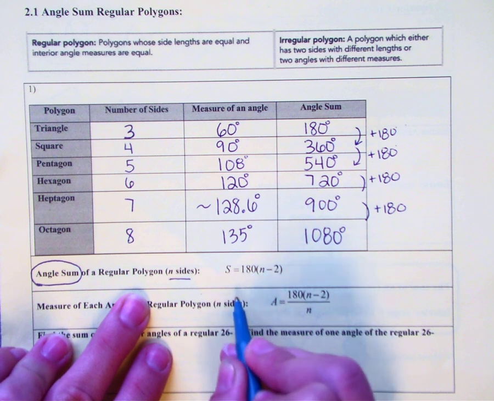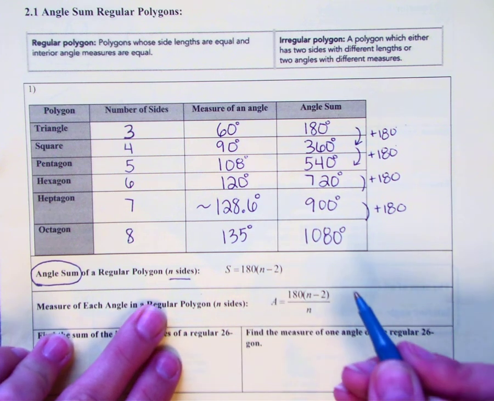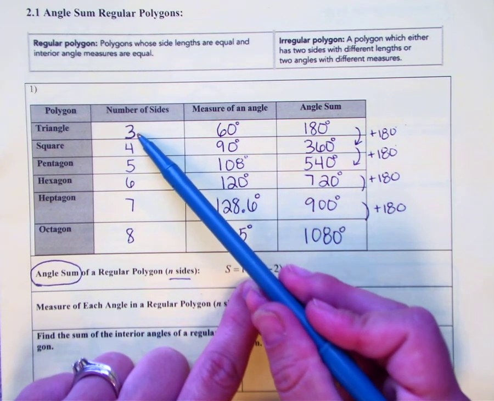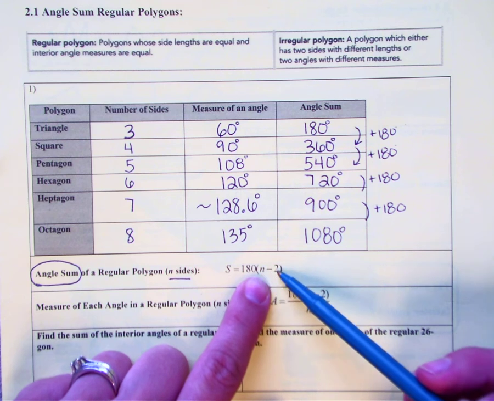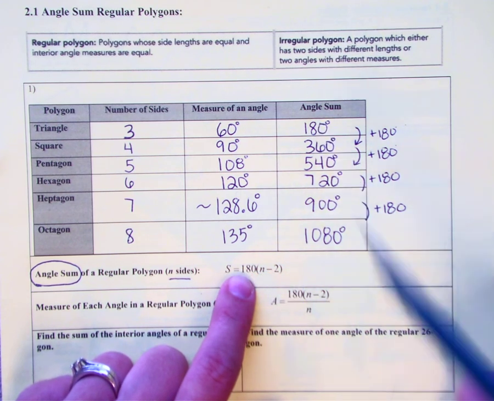Something next to parentheses means multiply. So it's 180 times the number of sides minus 2. For example, if I look back at my triangle, it was 3 sides. If I put 3 in there, 3 minus 2 would be 1, times 180 would be 180 degrees.